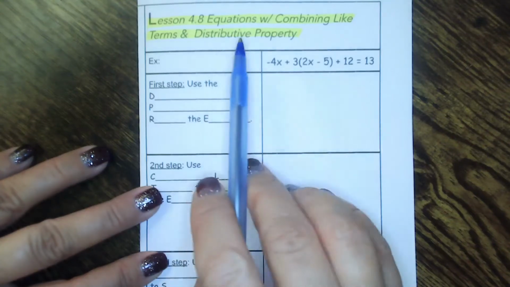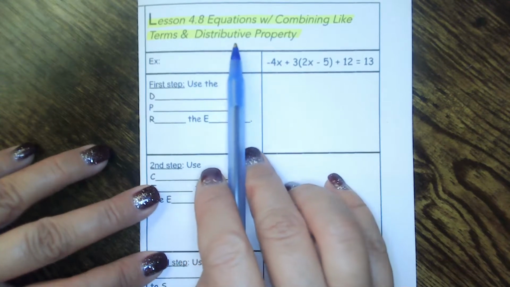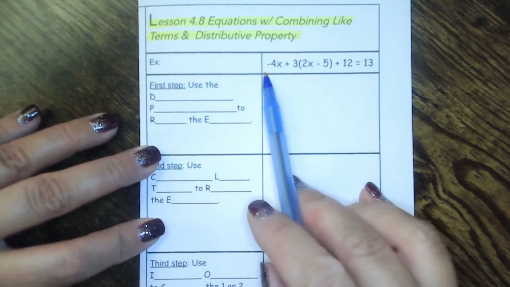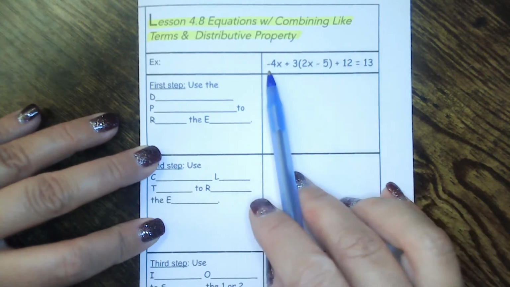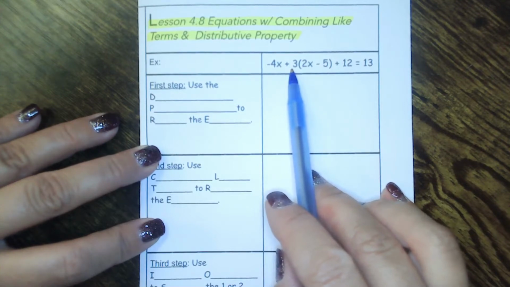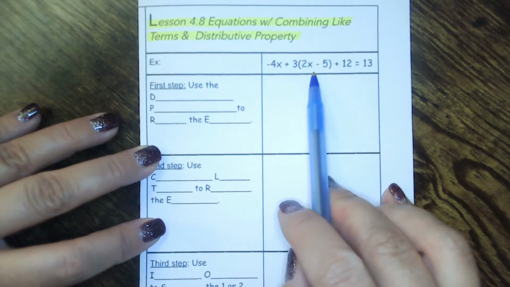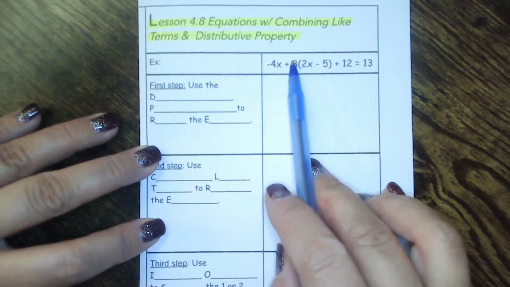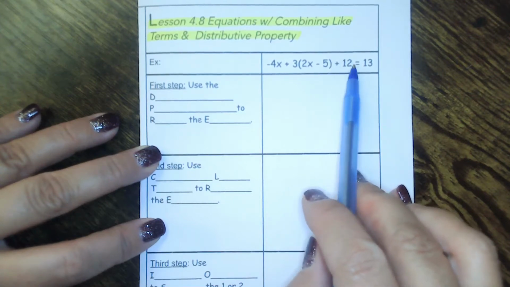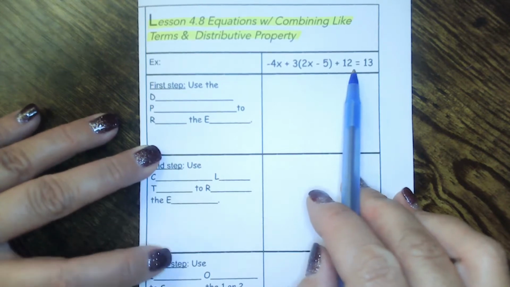And this lesson will be solving equations with combining like terms and distributive property. For example, we have an equation that has negative 4x, one term, but then we have this positive 3 multiplied by parentheses. That's where we're going to have to use the distributive property and multiply the number outside by each inside. Then we have plus 12, the constant, equal 13.